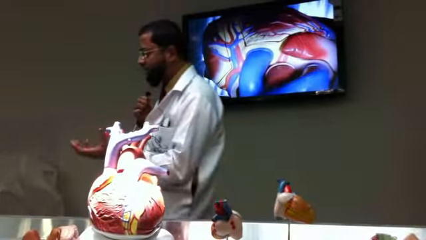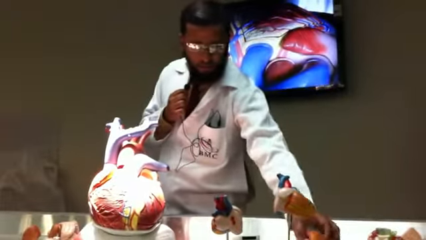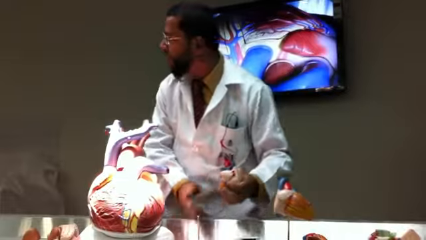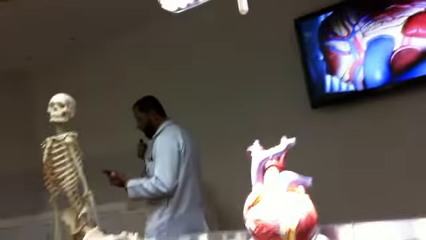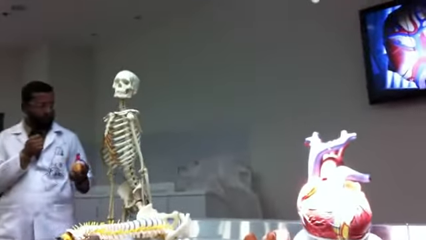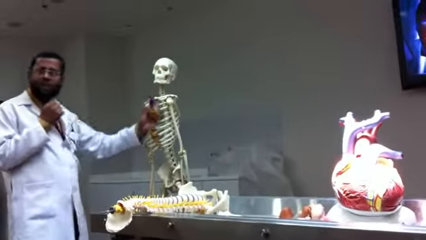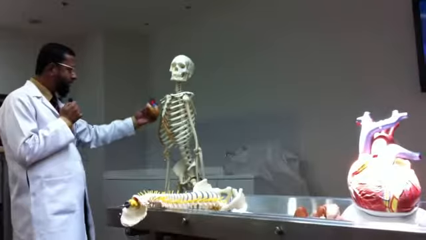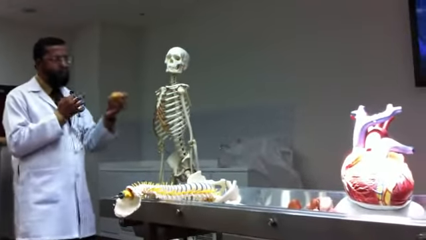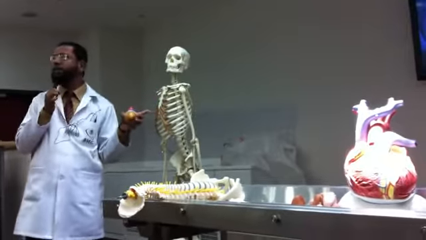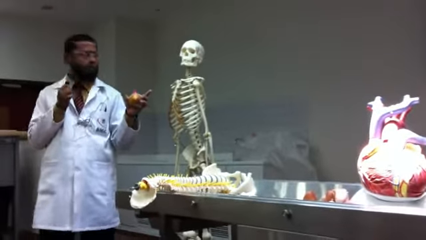And you see that this heart is lying in the thoracic cavity. Here is the left side of the thoracic cage, and this is the right side. The apex of the heart lies in the fifth intercostal space.